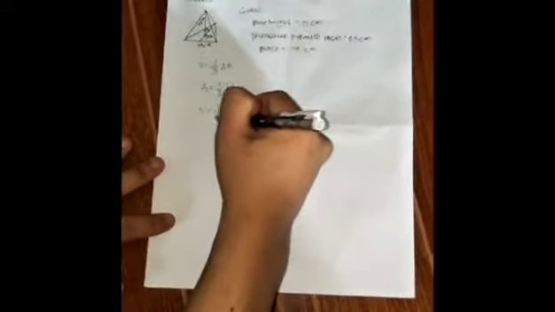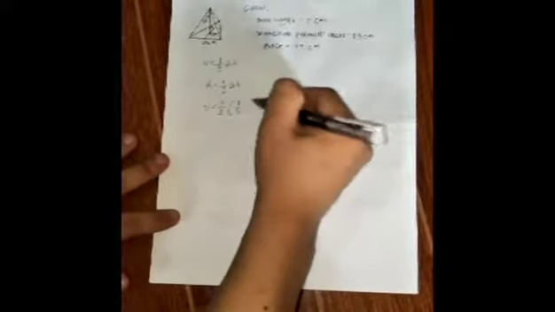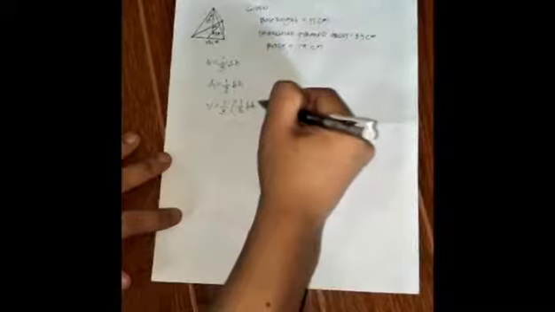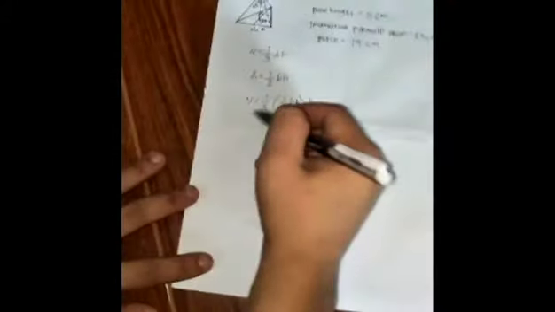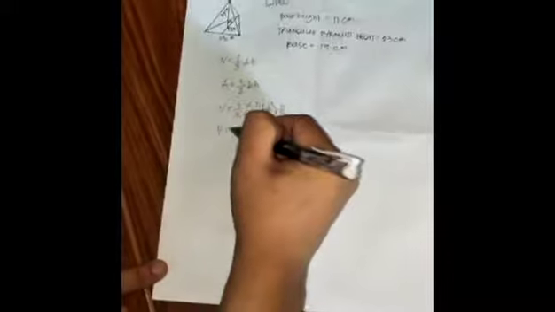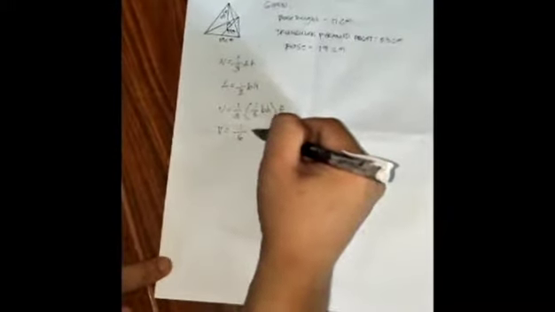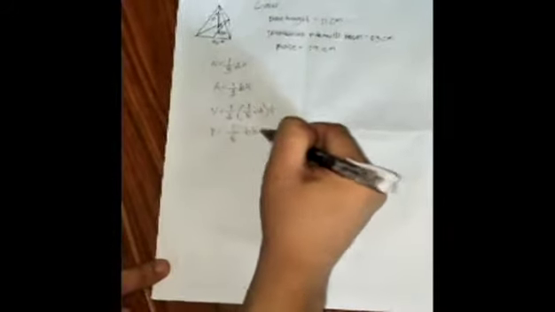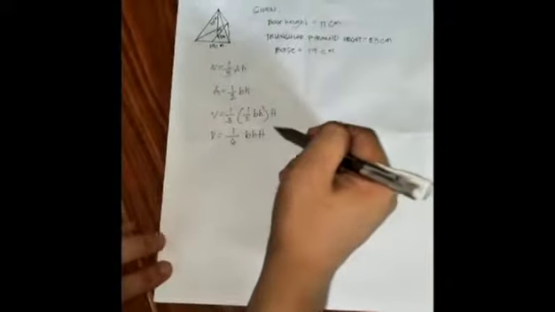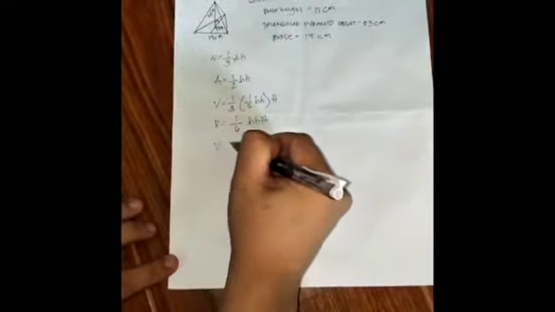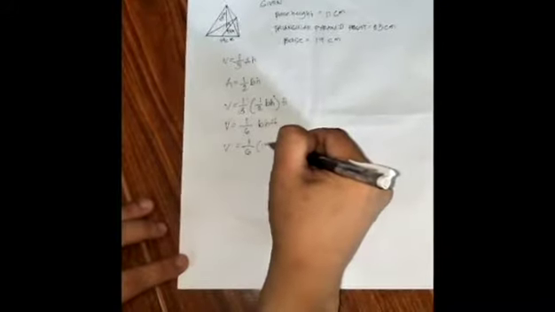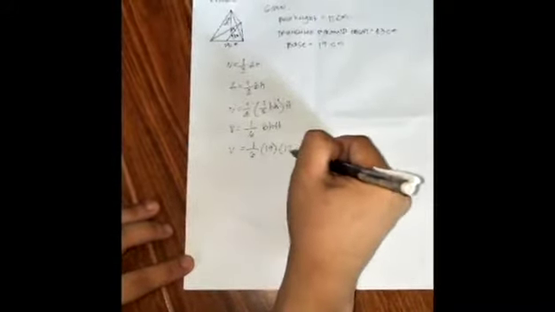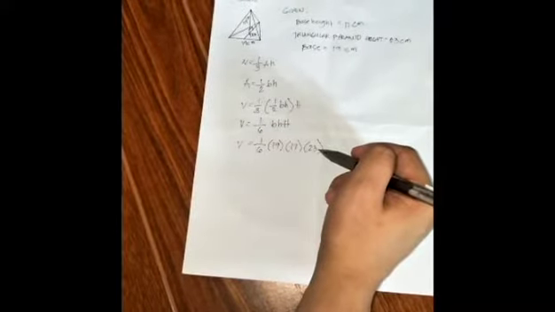So by substituting the formula of area into the formula of volume, we get 1/3 times 1/2 times base times height times height. And the volume will be equal to 1/6 times base times the base height times the triangular pyramid height. Since we already have the given values for the base, the smaller h and the bigger h, we can directly solve for the volume. So the volume is equal to 1/6 times 19 times 17 times 23.